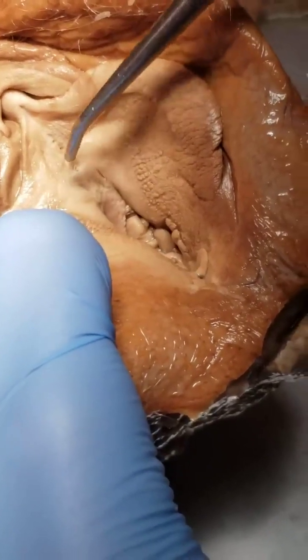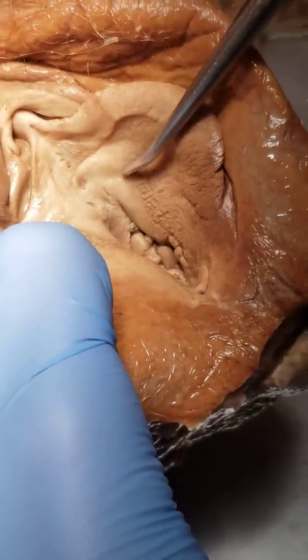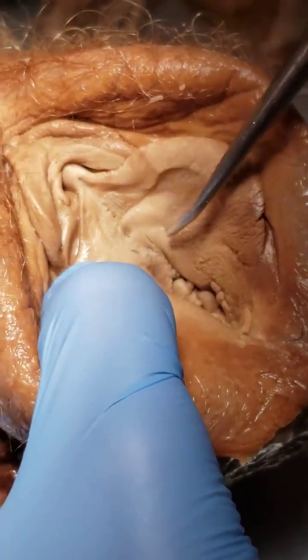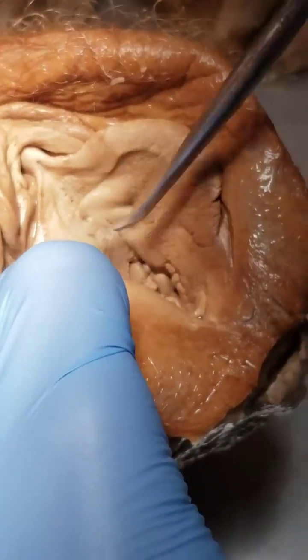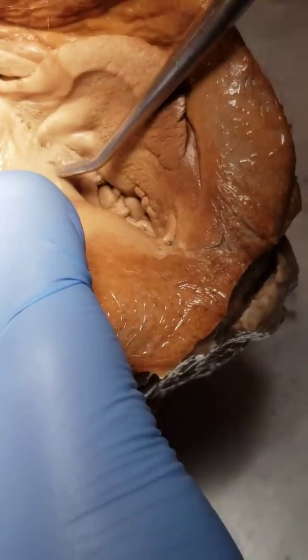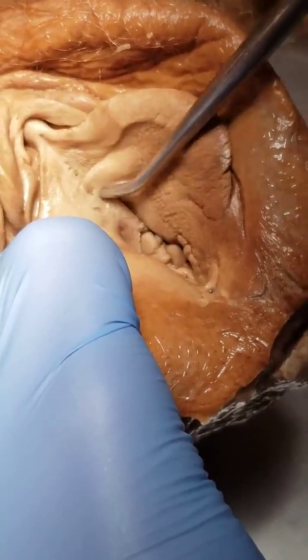So again, the urethra. And then surrounding the urethra, we have paraurethral glands. So really the glands themselves lie deeper in this tissue, and they happen to be in the anterior wall of the vagina. Okay, so again, you see the opening of these paraurethral glands or Skene's glands.